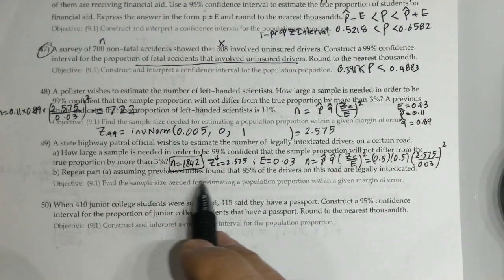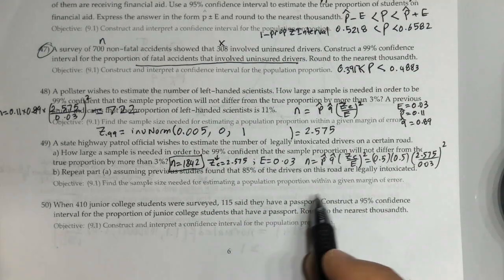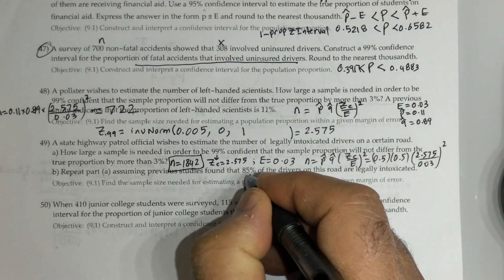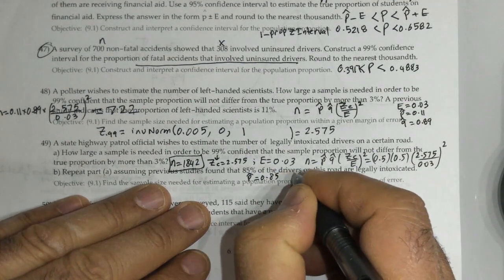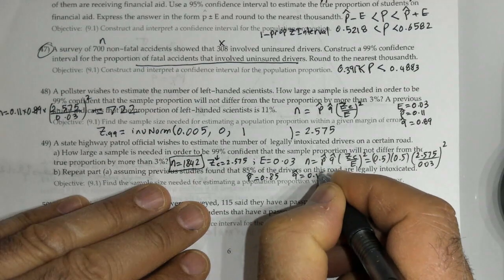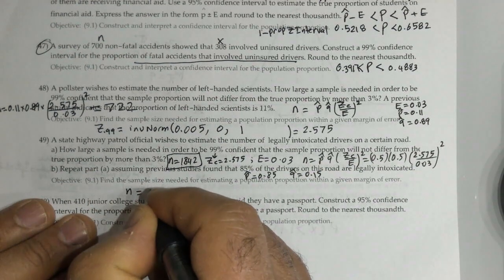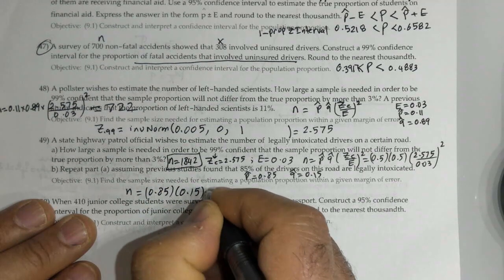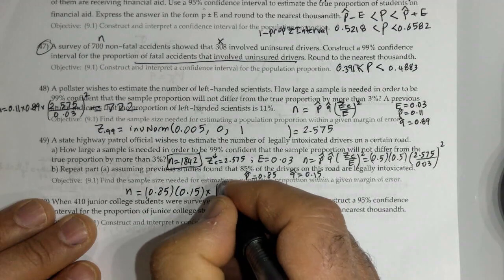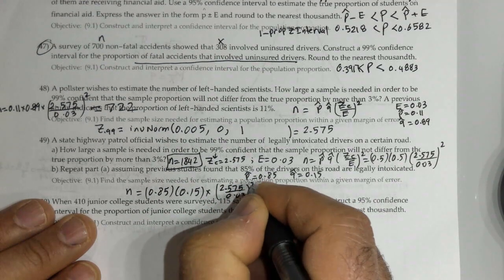Repeat part A, assuming previous studies found that 85% of the drivers on this road are legally intoxicated. So he gives us p hat this time. p hat is 0.85, and now we know q hat is 0.15. So you don't need to use 0.5, 0.5. So n would be 0.85 times 0.15 times, same thing as before, 2.575 divided by 0.03, squared.